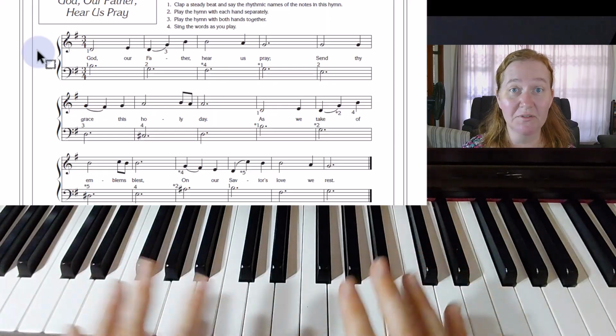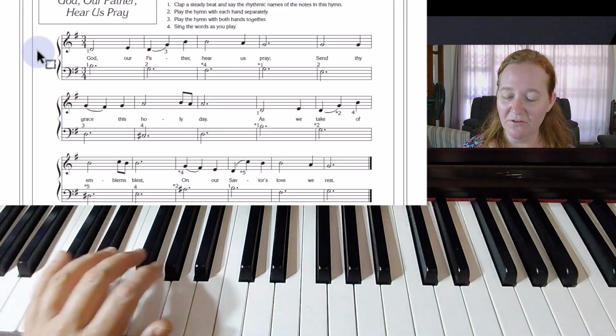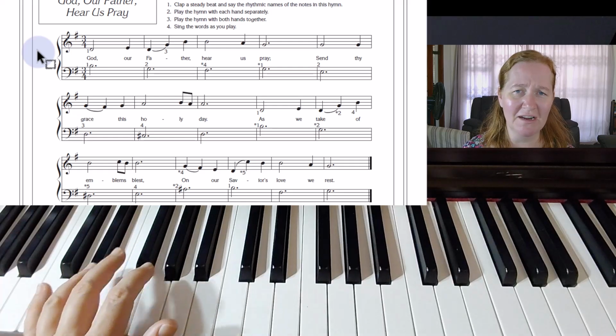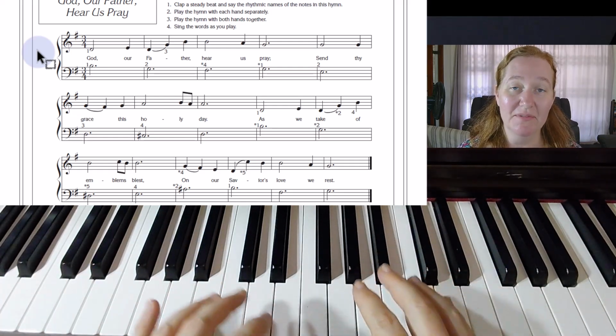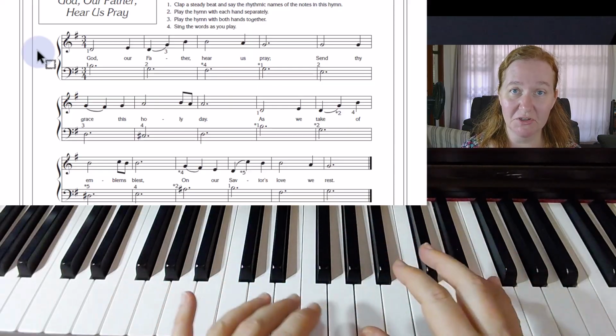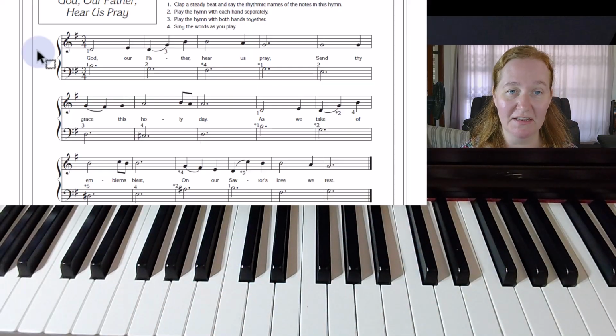Okay, so your hands are moving around a lot in this one. You may have noticed there was a point where I didn't quite do the right fingering, and that's okay. You don't have to always do exactly the same fingering, as long as you're able to realize what you're doing, adjust your fingers and get them to where they need to be.